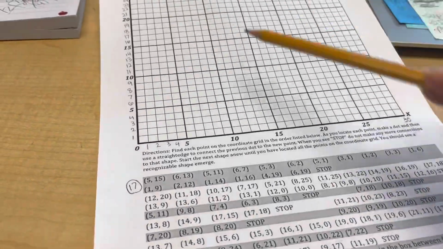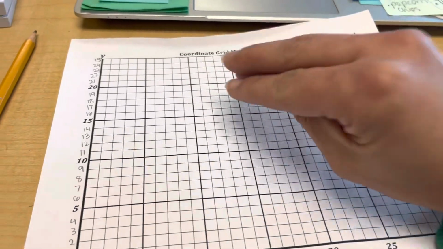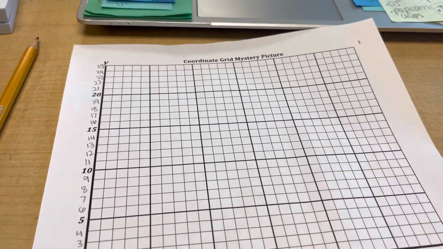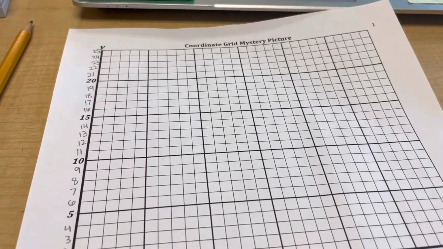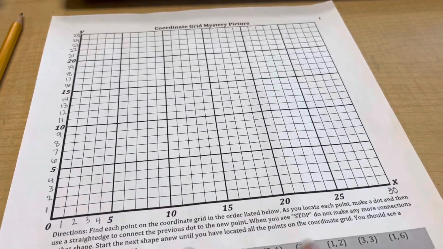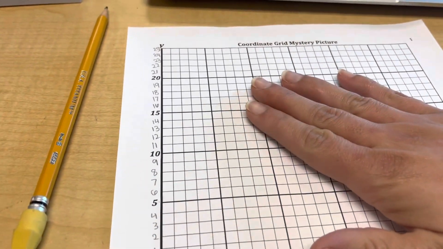You should have some shape. Miss Diaz said she did this with hers, and the face of what you're making looks really weird while you're plotting it. She said, don't think you're doing it wrong, that once you're finished, you should see something. If you get everything plotted and you use the ruler and you connect everything that you need to connect, then you may color it if you want to.